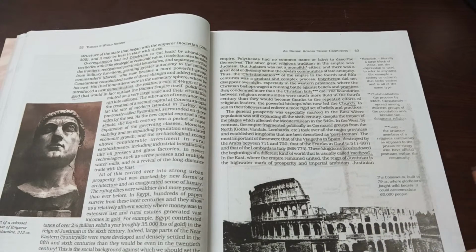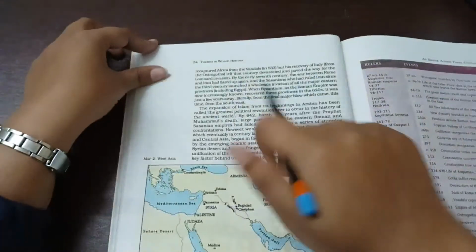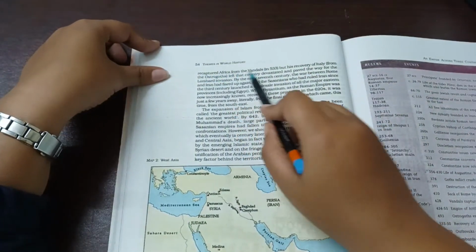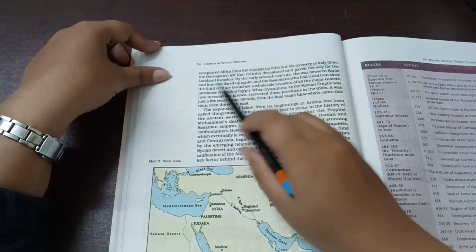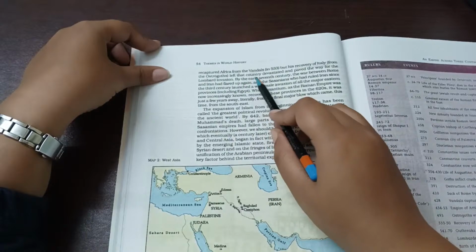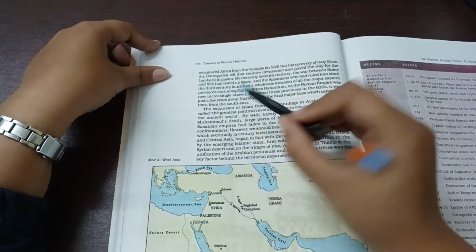Justinian recaptured Africa from the Vandals, but his recovery of Italy from the Ostrogoths left their country devastated and paved the way for the Lombard invasion.